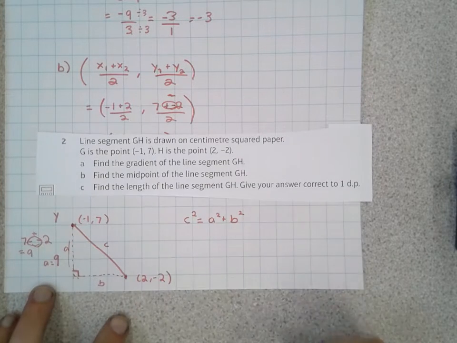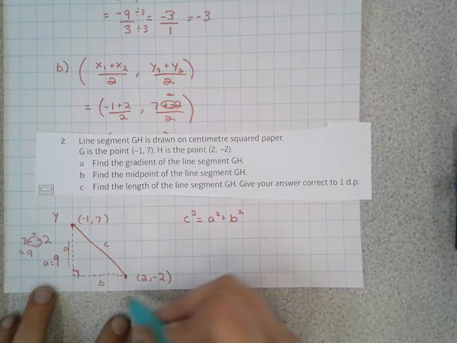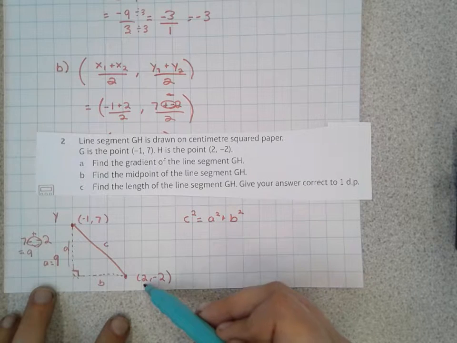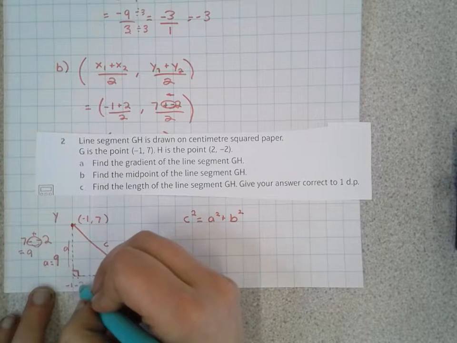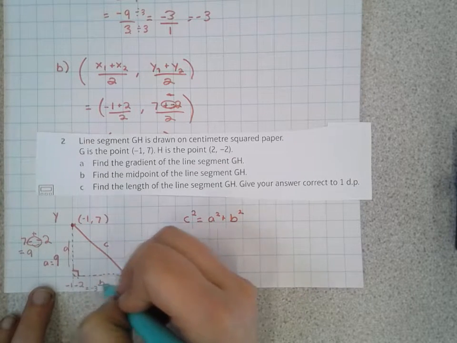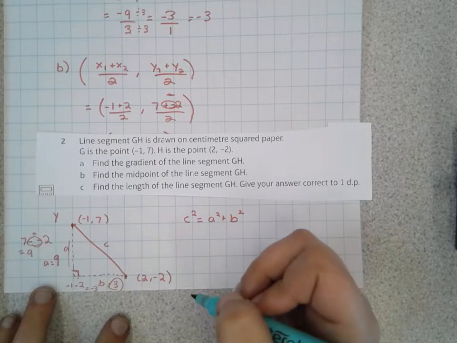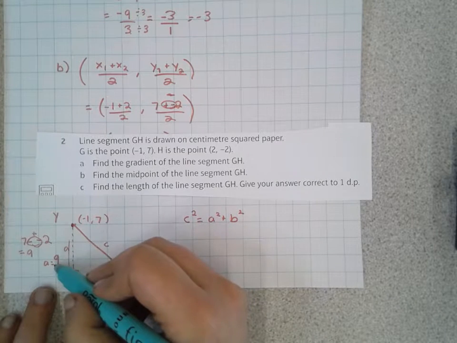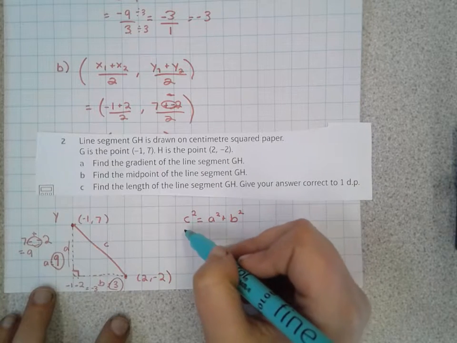Okay? On the bottom here, we want to find the difference between the horizontal ones. So the distance between our x's, -1 and +2. We can do that again, -1 minus +2. That gives us -3, but because it is distance, we could also just say that the distance between the two there is 3. So our distance for a is 9, our distance for b is 3, and we want to find c.